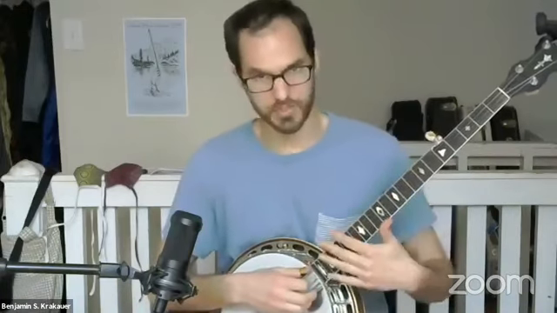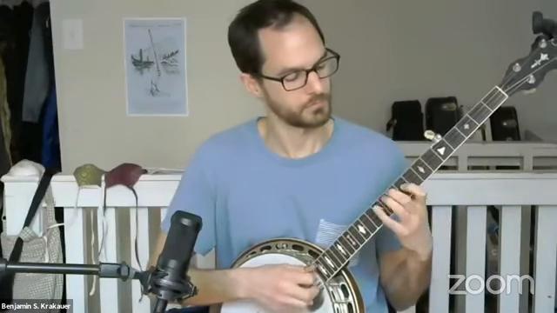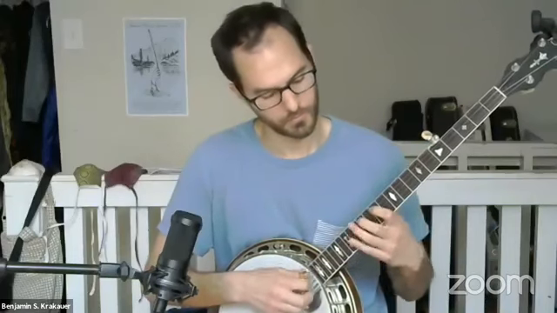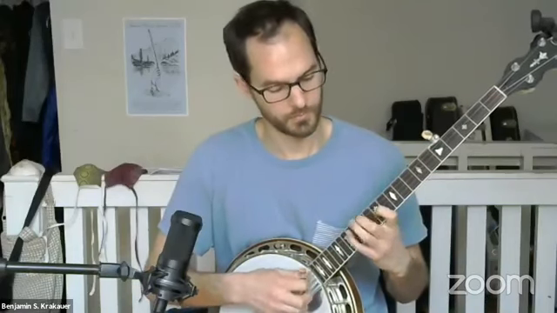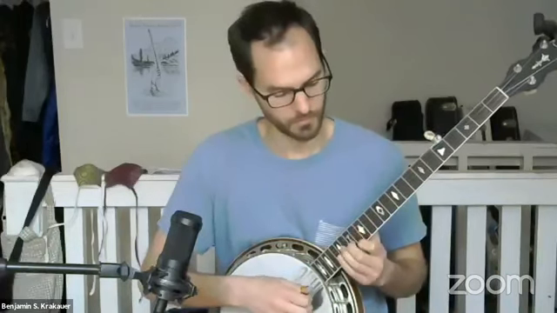So basically, I'll just kind of breeze through for a second so you get a sense of what there is to gain from learning these positions. So you'd have like... Once you know that, then if you're playing in the key of G, you'd be able to access that G major scale anywhere on the neck.